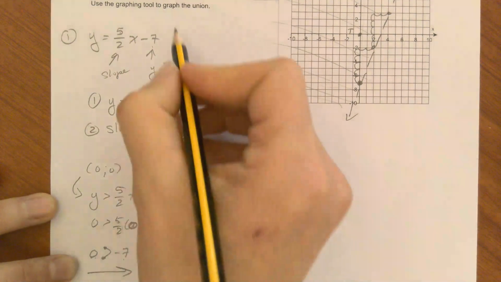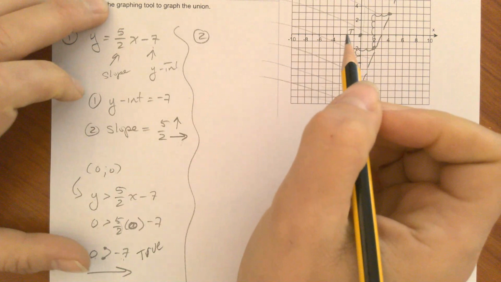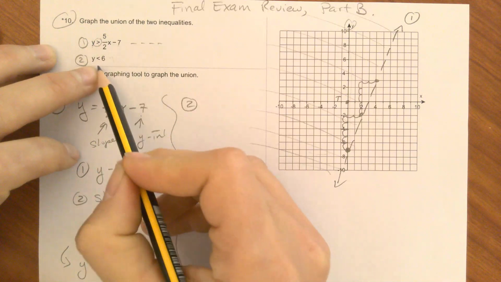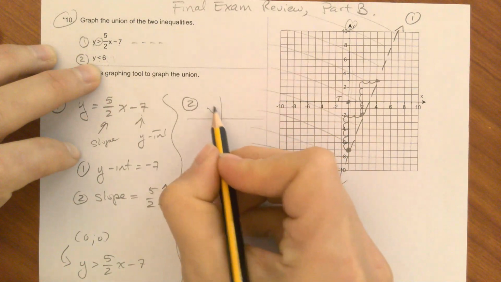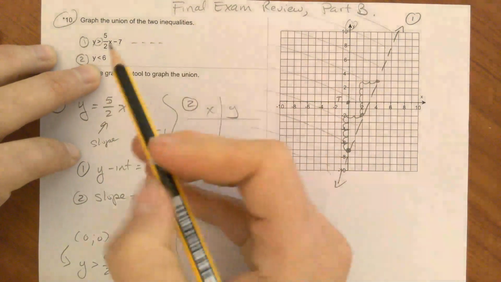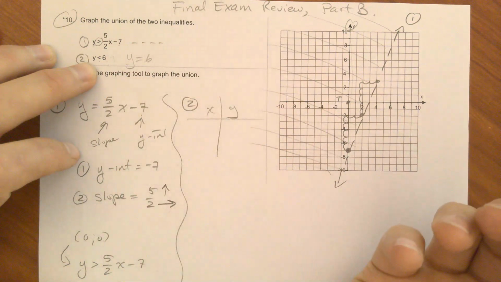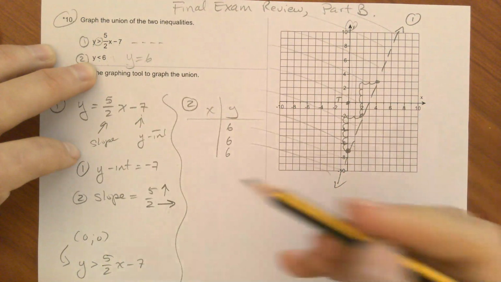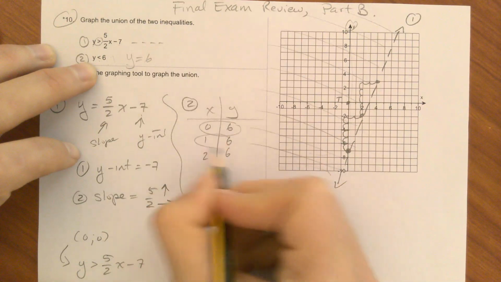Okay, so now I'm going to do equation 2. In equation 2, there is no x. When it's like this, the easiest way for me to do it is a table of values. I pretend it's a line, and it says y is 6. That means y is always 6, no matter what I do, so I can pick anything for x. Let's pick 0, 1, 2, and these become my points.